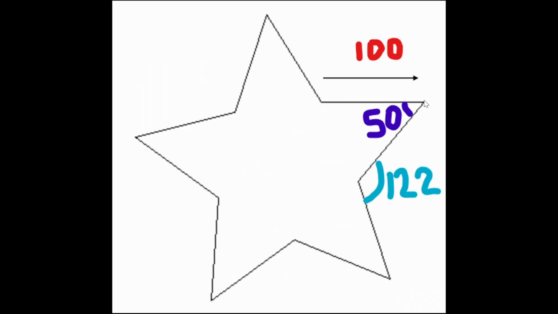This is of 100 pixels and so these are. Next this angle is 50 degrees and this angle is 122 degrees.